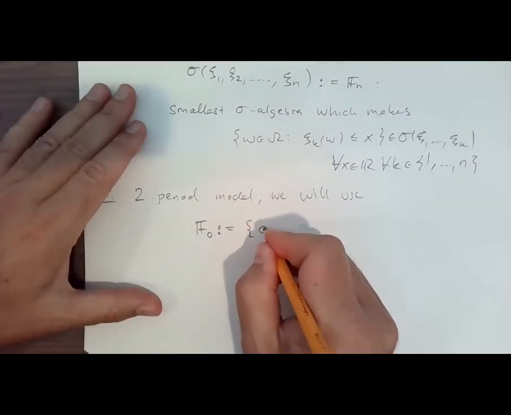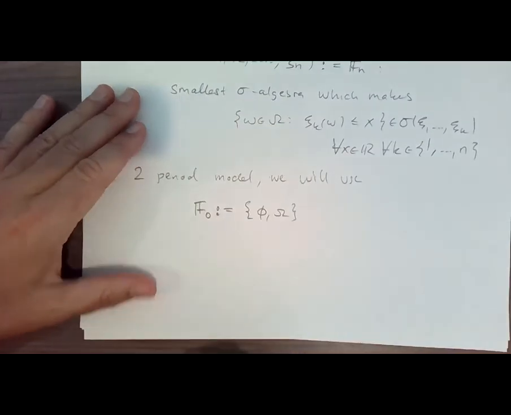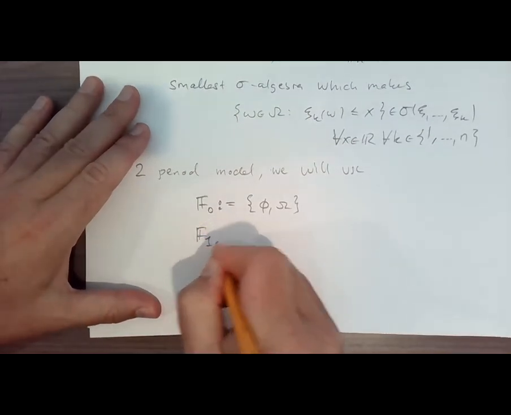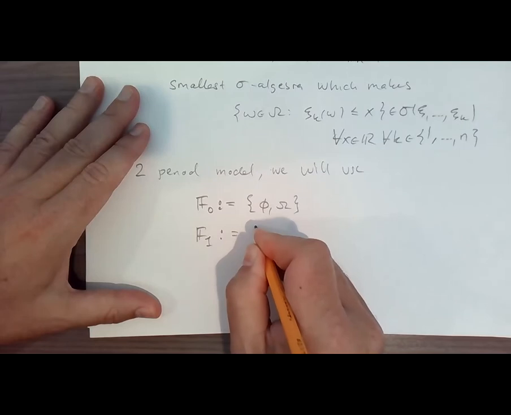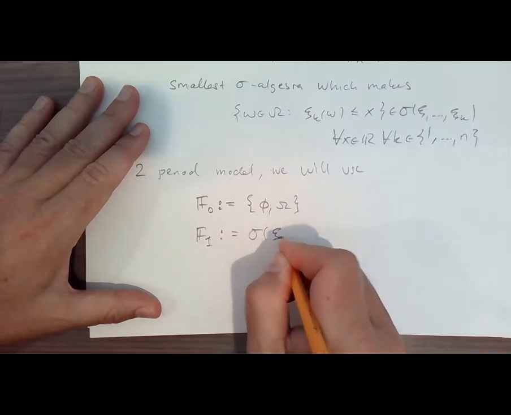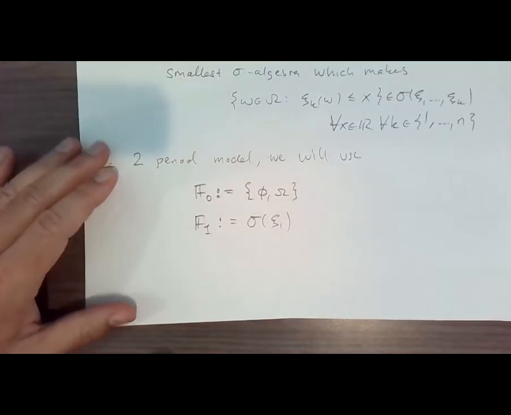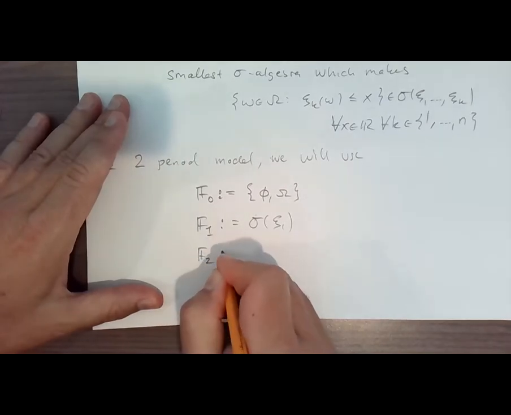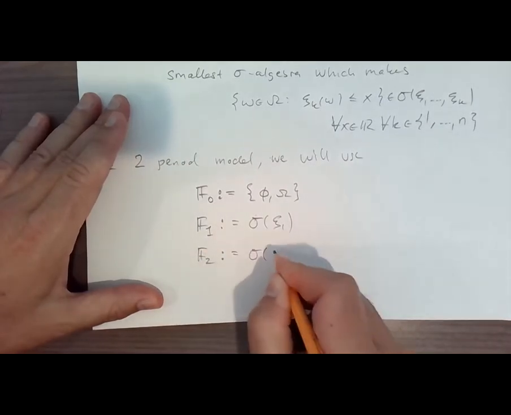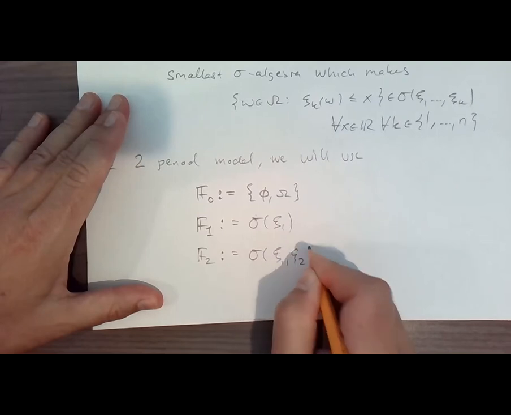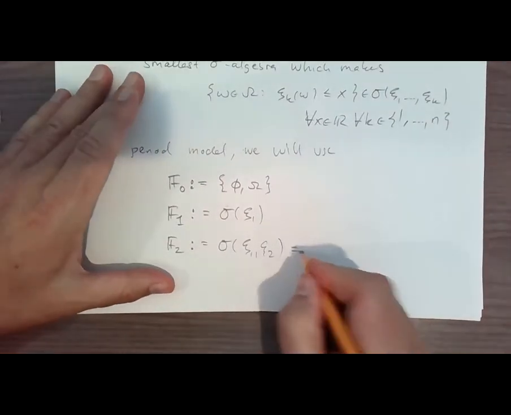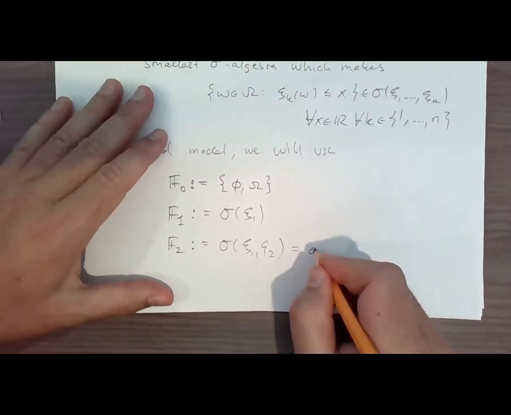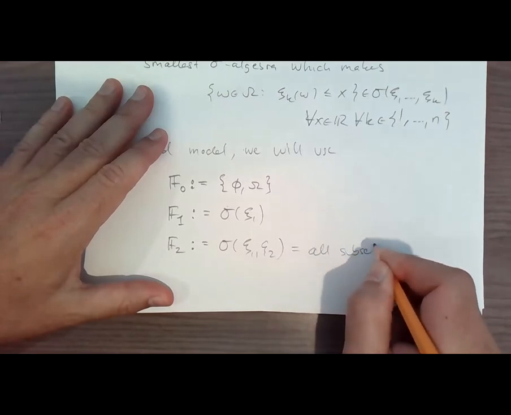That's going to be just the one that has the empty set and omega. Then we'll use F1. This is going to be the one that makes psi 1 measurable. So that's the one from above. And then we'll use F2. That's going to be the one that makes psi 1 and psi 2 measurable. Right? And this is also equal to all subsets.